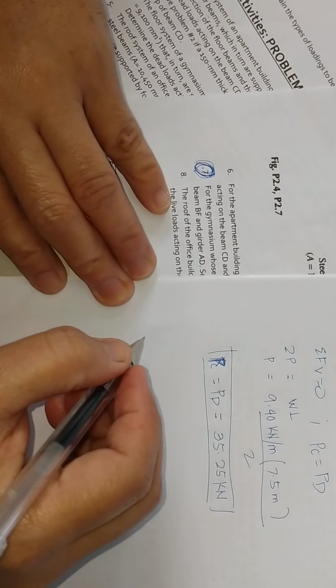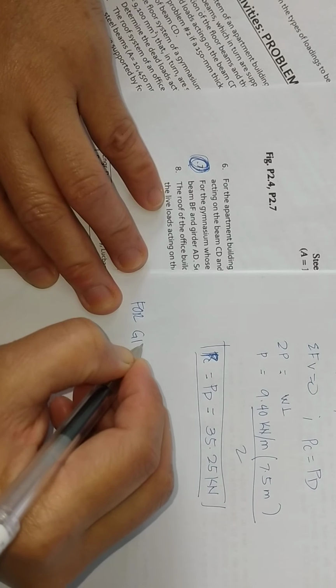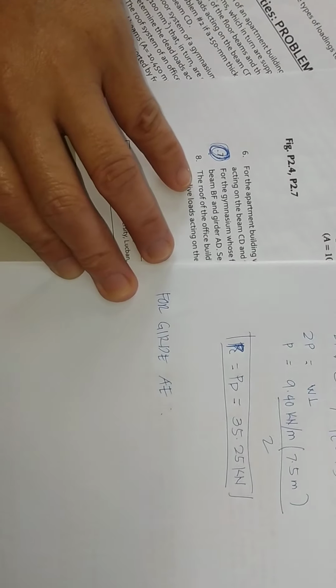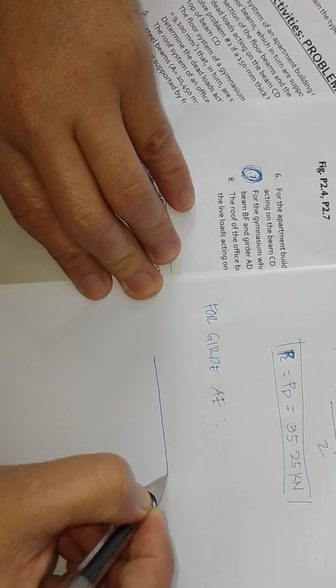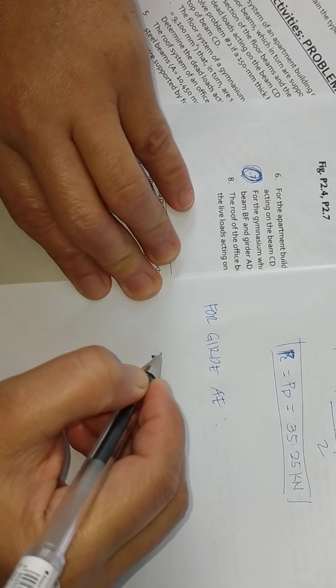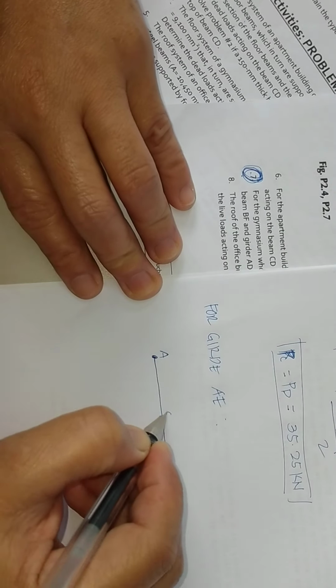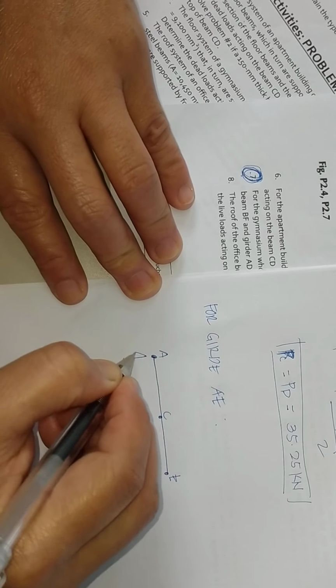So for girder AE, draw the free body diagram of girder AE. This will be point A, this will be point C, and this will be point E, supported by column.